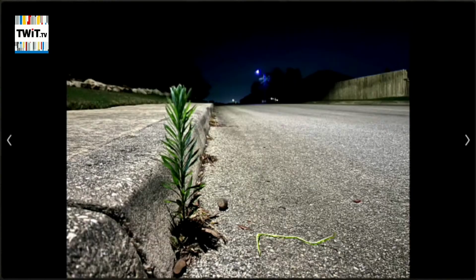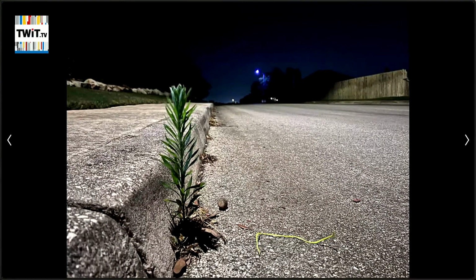Second image by Tony G., titled Gray Field. And you'll see why.